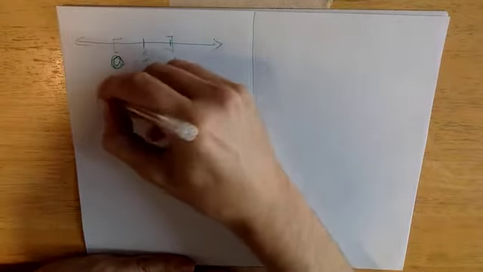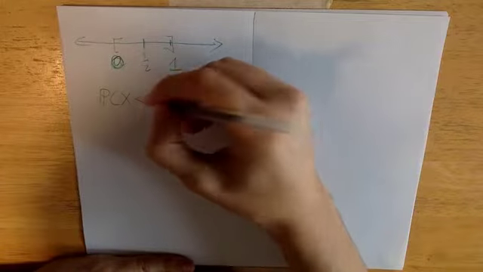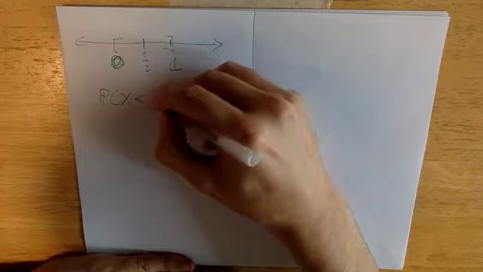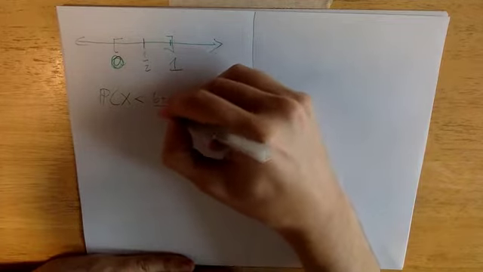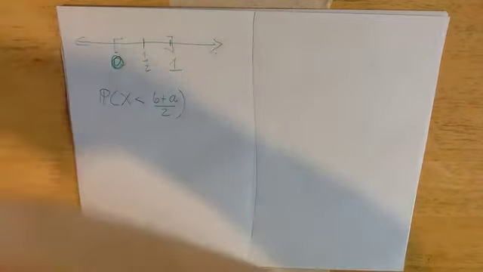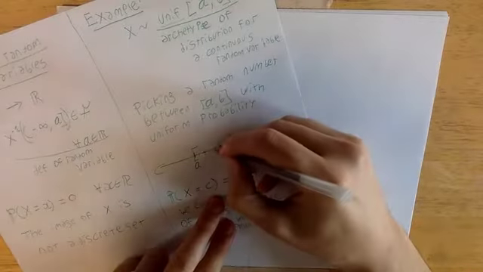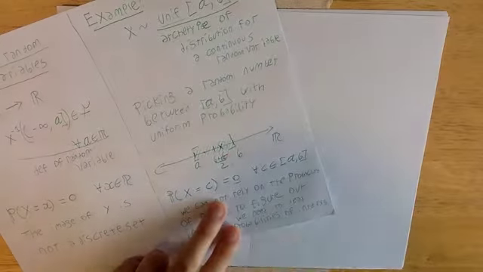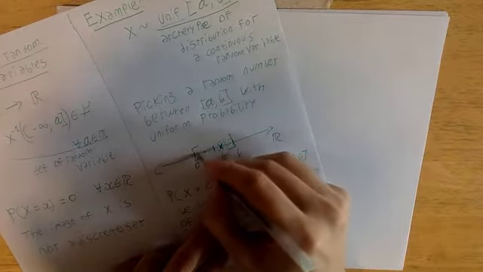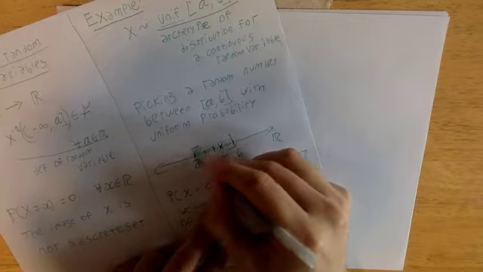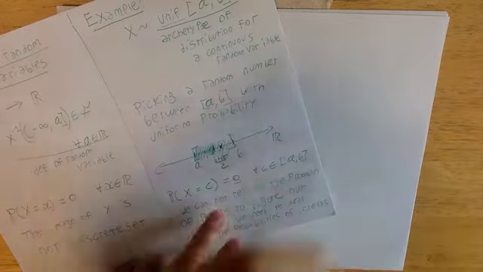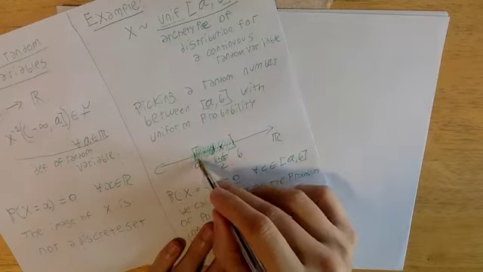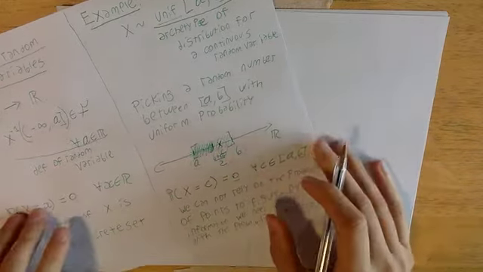In the general case, the midpoint between b and a is (b plus a) over 2. Then you would get the size of this interval, which is 1/2 of the size of the interval from a to b.